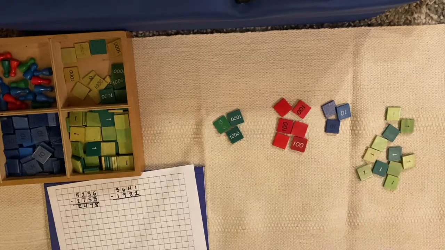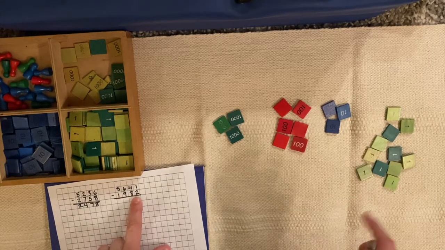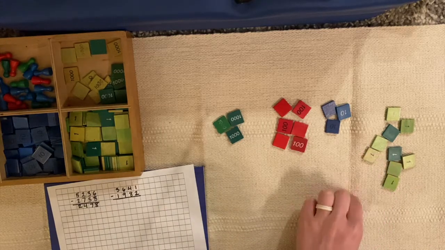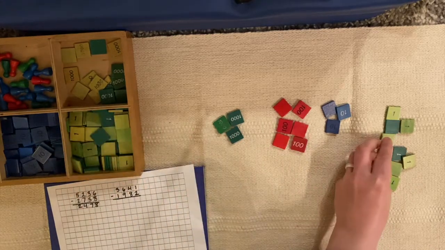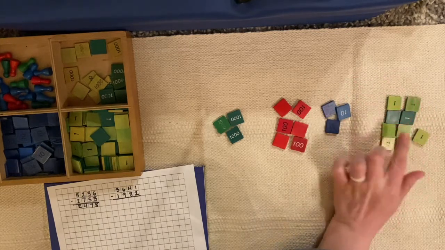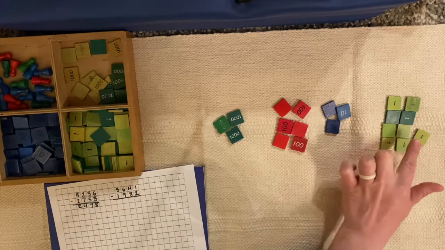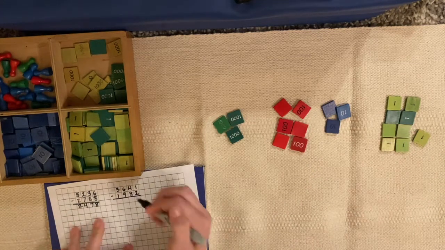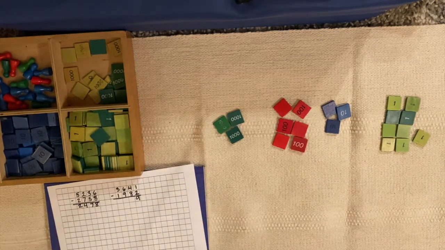So here we go. Okay, we have to take 2 away, and we definitely have enough now. So 1, 2. And let's see how many we have left. 1, 2, 3, 4, 5, 6, 7, 8, 9. So I'm going to write 9 under my units because we're working with unit skittles.